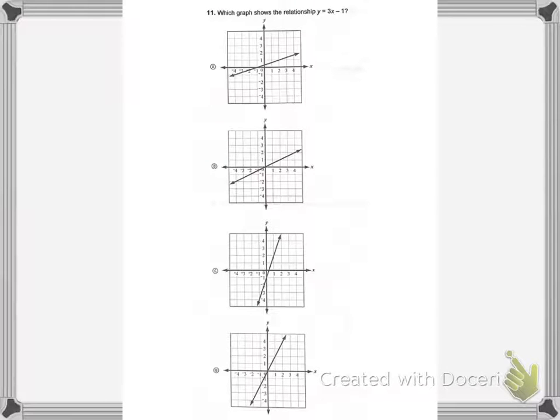Number 11. Which graph shows the relationship y equals 3x minus 1? Alright, so again, my slope would be 3 over 1, and my y-intercept is -1. So I would need it to cross at -1. Okay, there's only one that does that, and that's C.